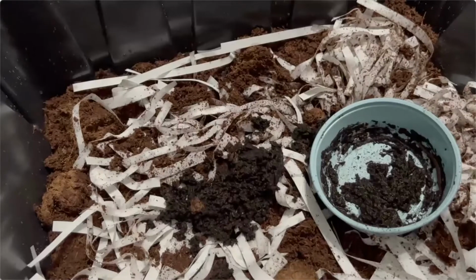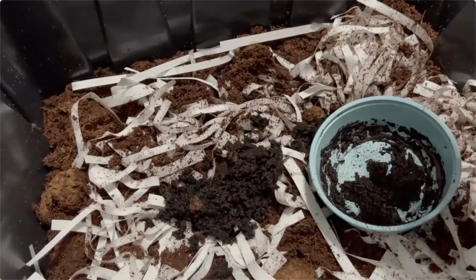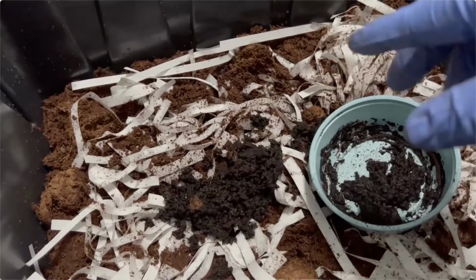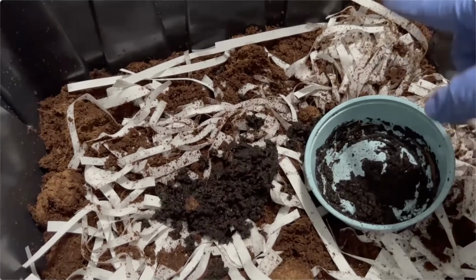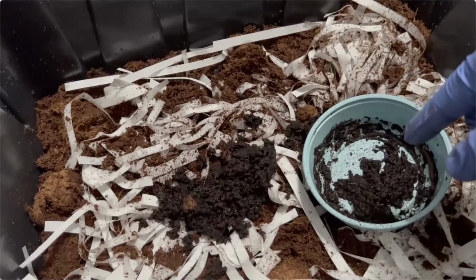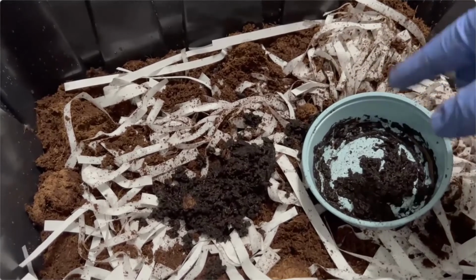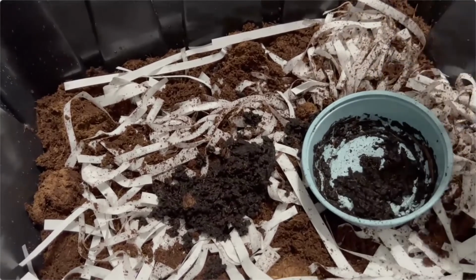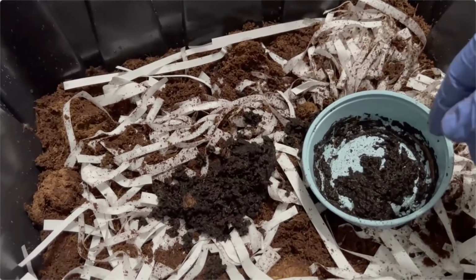All right, guys, we're all done. I know it looks a bit messy, but your worms are going to enjoy their hydrated bedding with the scraps of paper. In a little bit, I'll go get some greens for them to munch on. Those are the leftover greens that would have just gone in the trash otherwise.